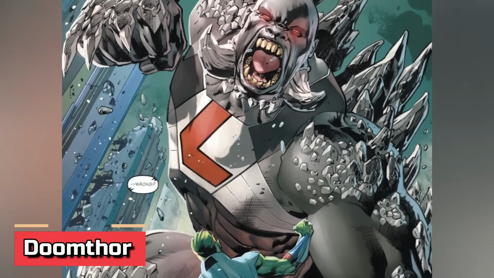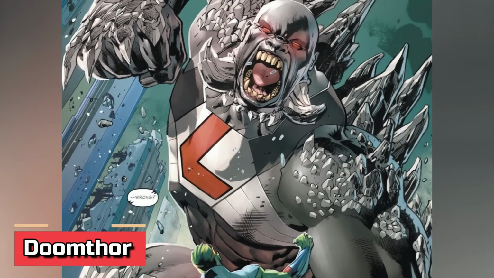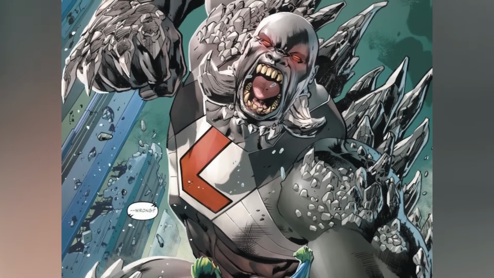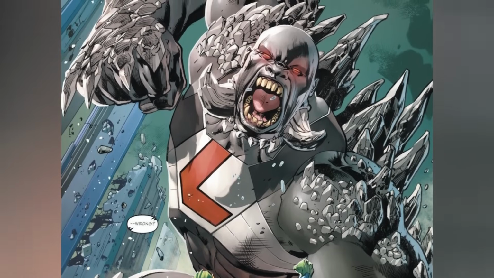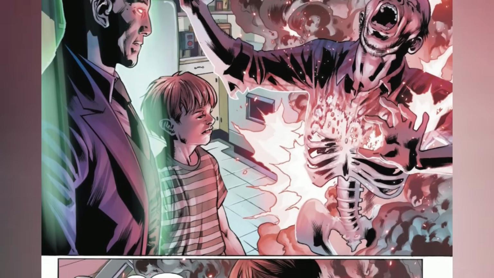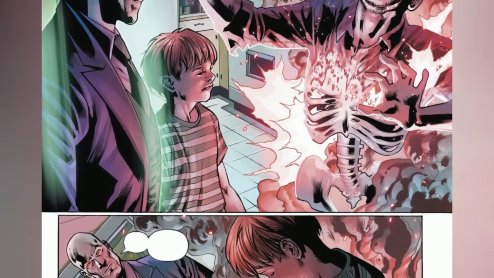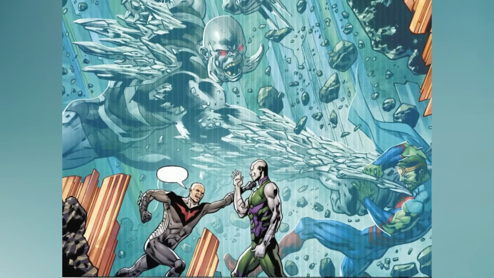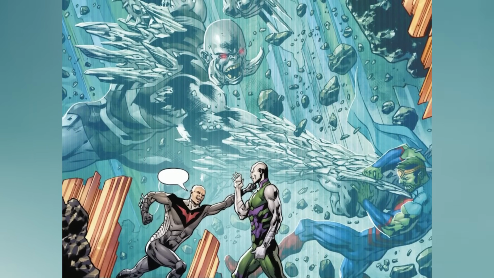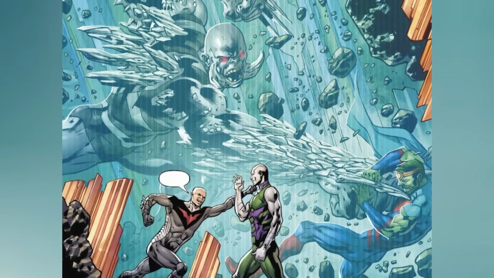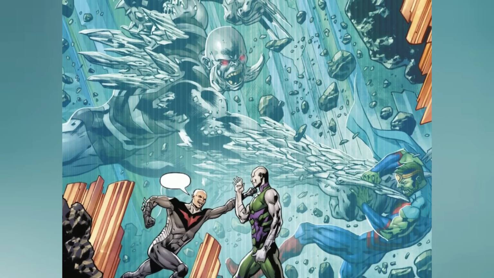Doomthor. Doomthor was created by Lex Luthor in his quest to create a weapon powerful enough to defeat Superman. Luthor used DNA from Doomsday, known for its immense strength and durability, and combined it with the DNA of Lex Luthor himself. The result was a massive, monstrous creature with Doomsday's powers and abilities, as well as Luthor's intelligence and cunning. He was released from Luthor's laboratory and went feral.